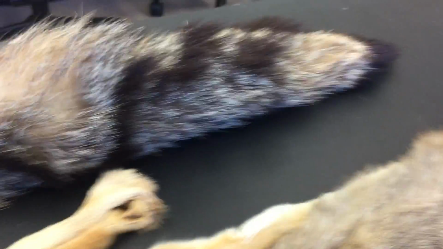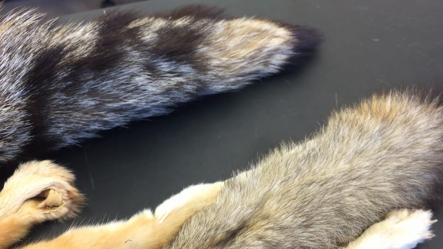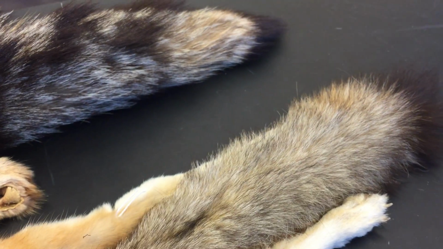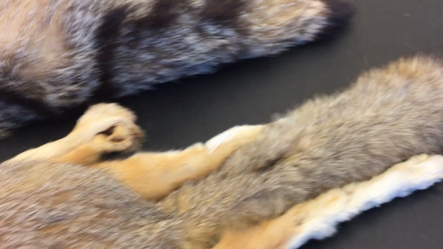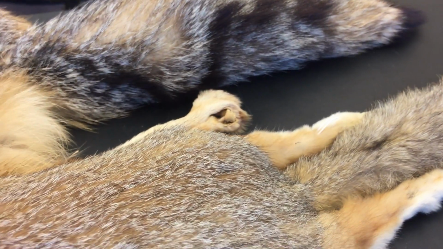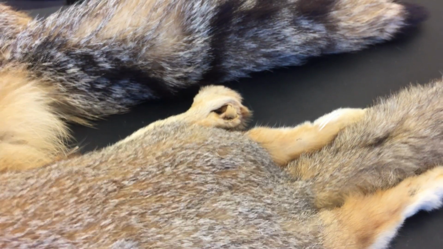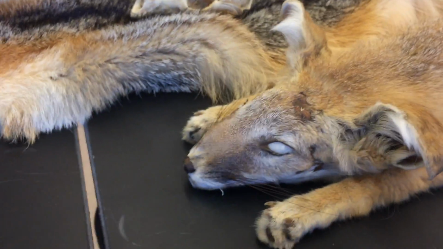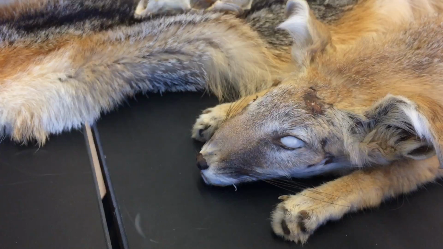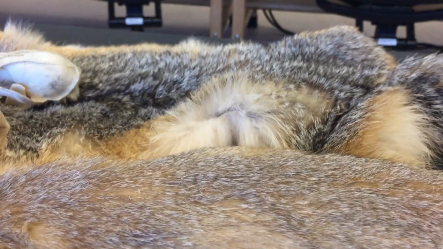Okay. Also, both of these animals can look very different in summer to winter, especially the kit fox. Their winter coat is very like a gray fox, except it doesn't have that black band on the top of the tail. And also, relatively speaking, their ears are much bigger. You see the ears here are much bigger than they would be on the gray fox. And the skull is different.